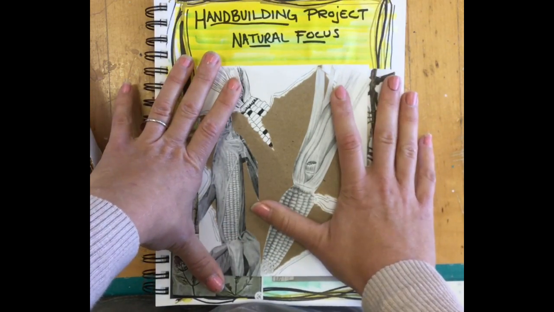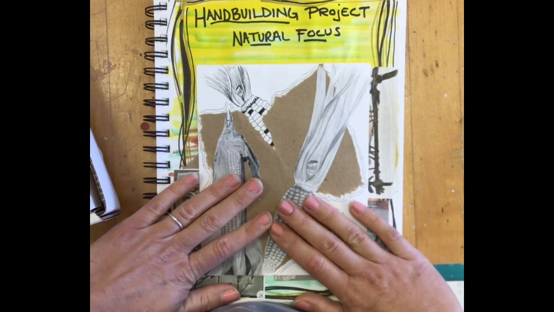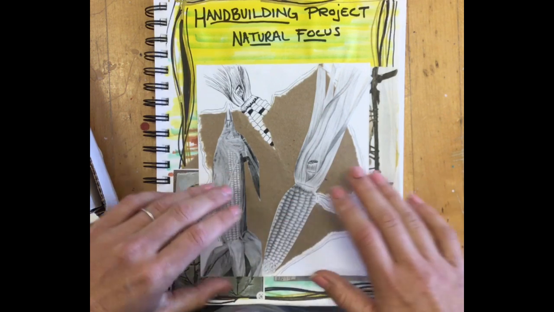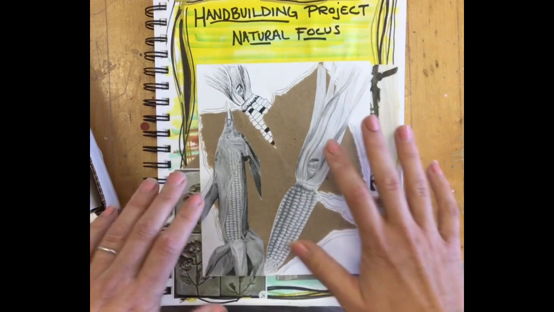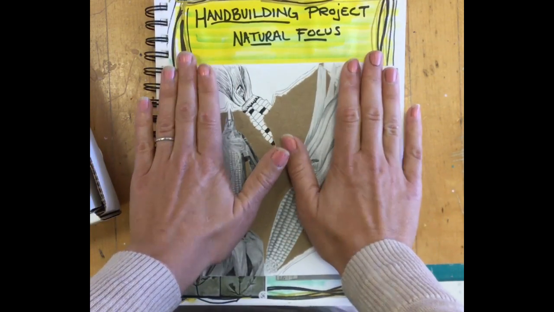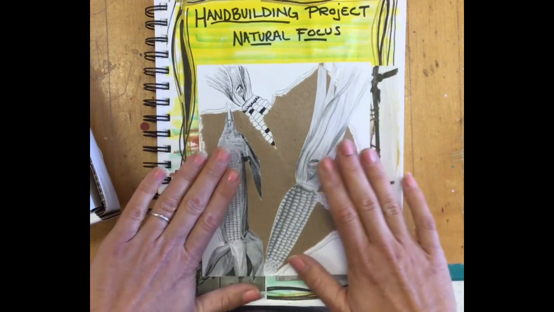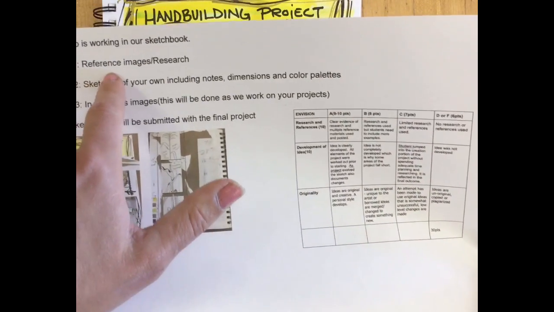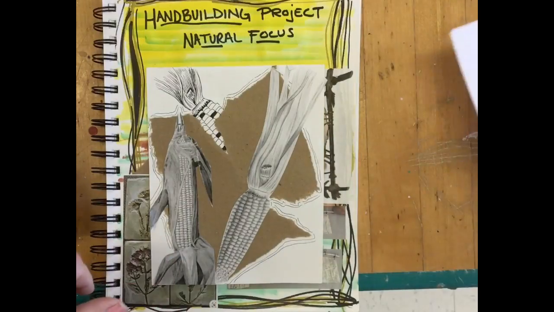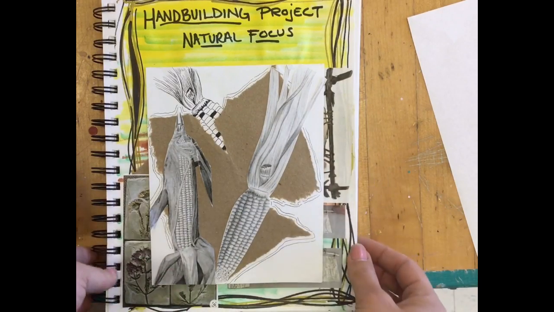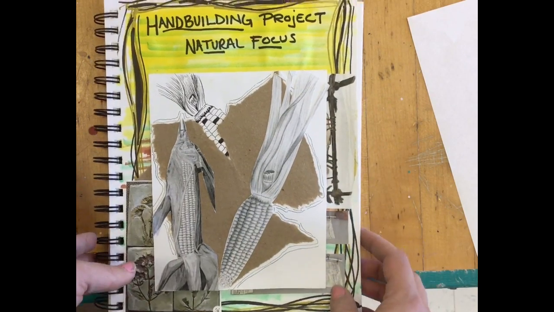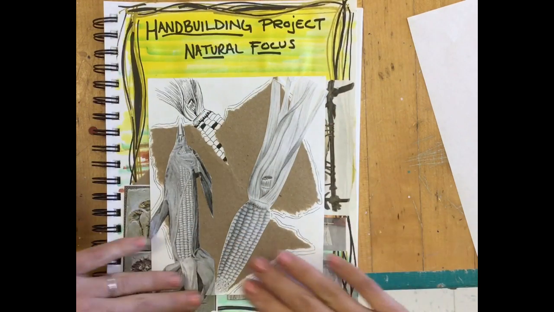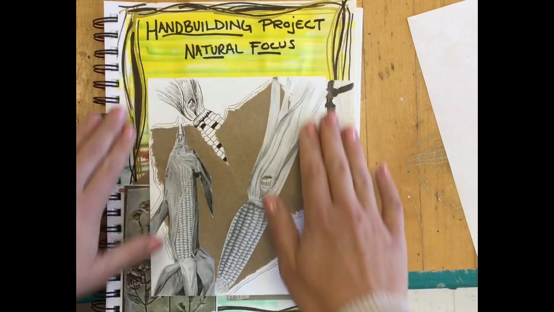So I've decided my natural focus is going to be on corn, just because I get to look out at this cornfield every day, and I've grown up with cornfields in my life, so that's going to be my focus. I have a personal connection to it, as should whatever you choose for your project. So you'll notice that this paper that you have, the very first page of your sketchbook is going to be reference images and research, right? And please notice how my sketchbook looks. I'm expecting your sketchbook to, for whatever natural image or focus that you have, kind of replicate that. Right?